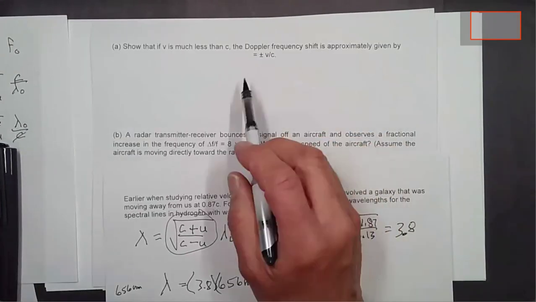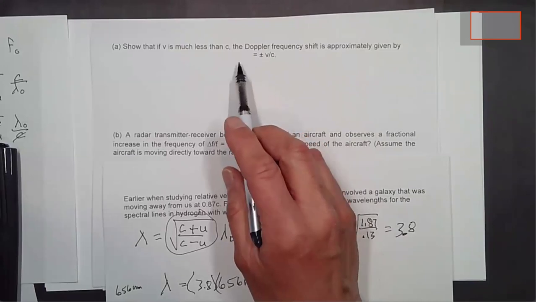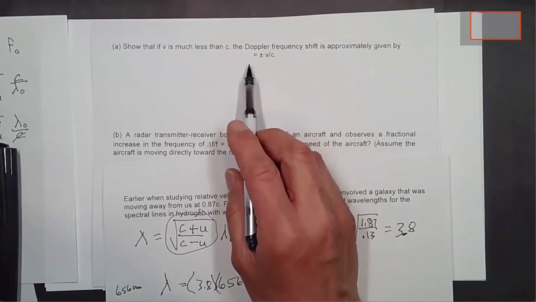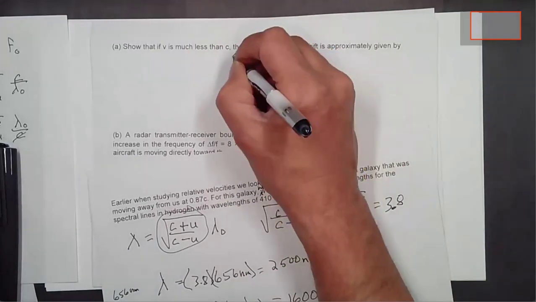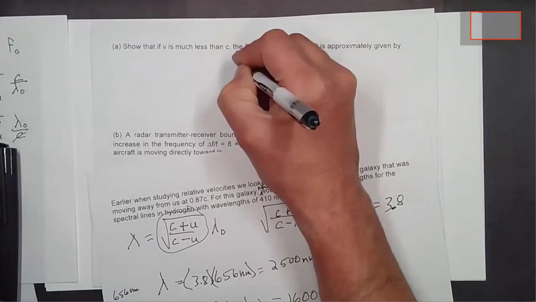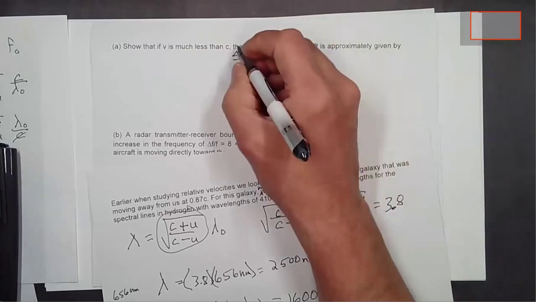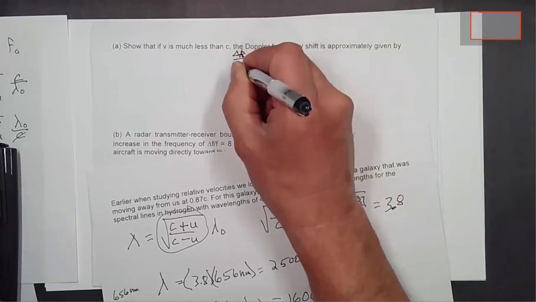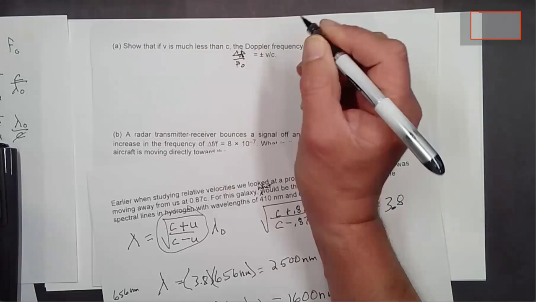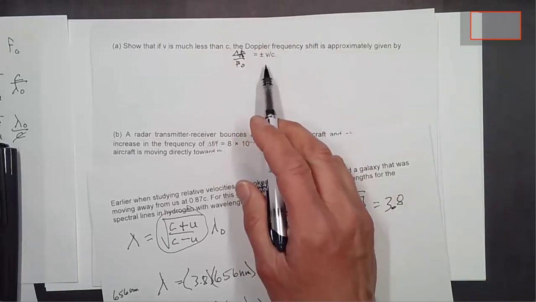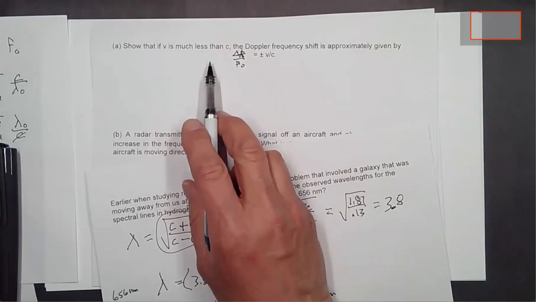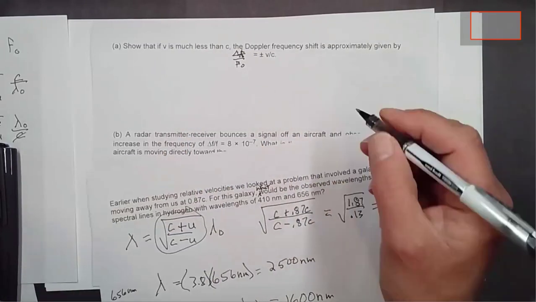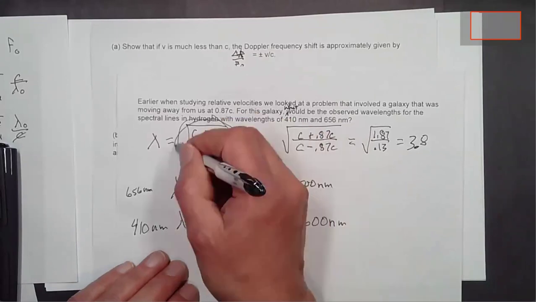I think this is supposed to be delta F over F naught, which would be plus or minus V over C. So if V is much less than C, you're going to be able to do some kind of series expansion on this.